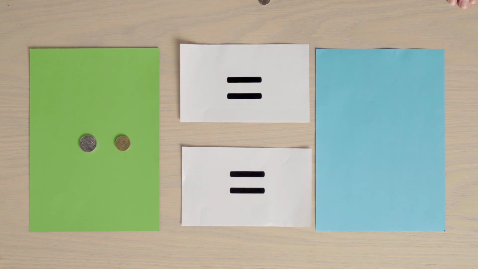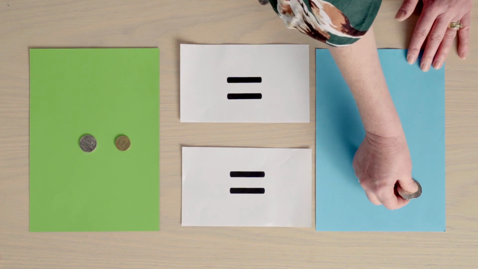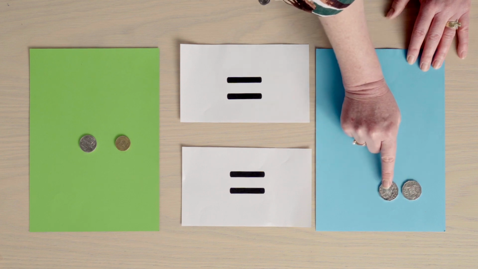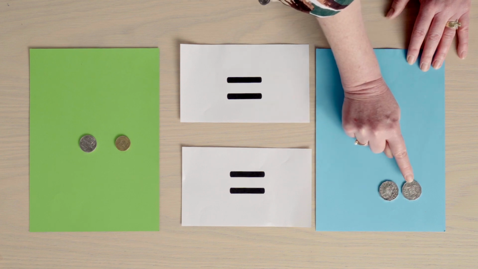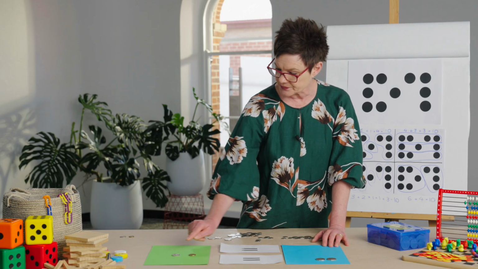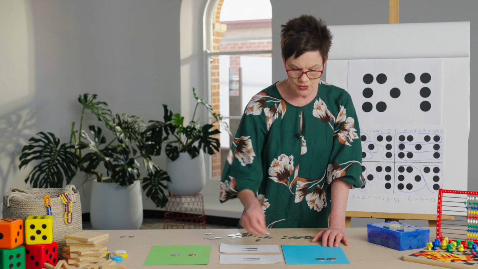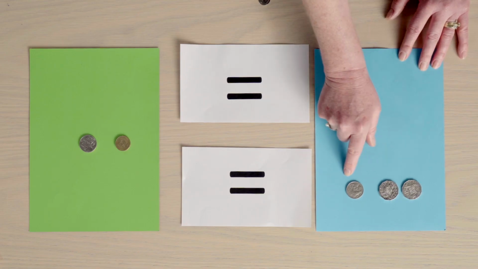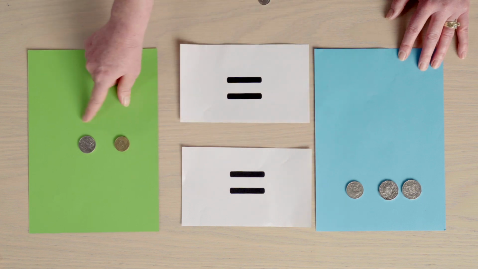Okay. I think I might use 50 and a 50. Double 50 makes 100, but we say 100 cents is $1. So we have $1 here and we need 20 cents more. So now we have a value of $1.20, which will equal $1.20.